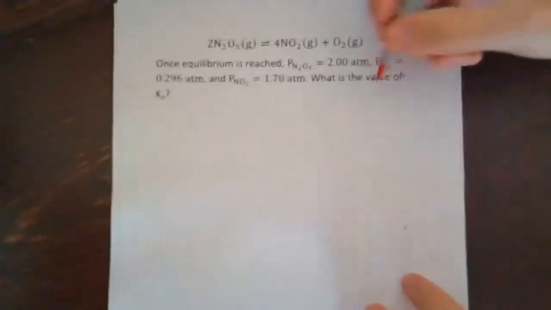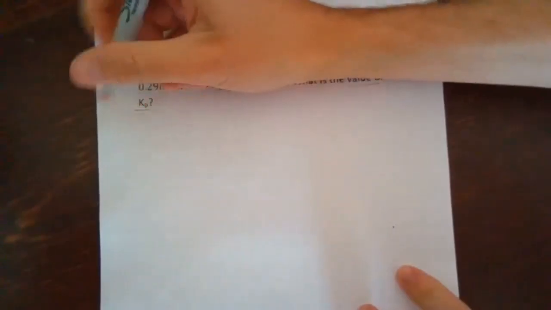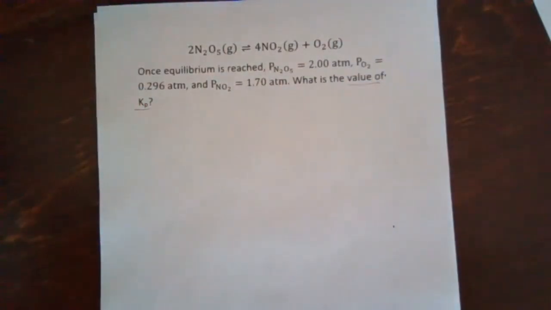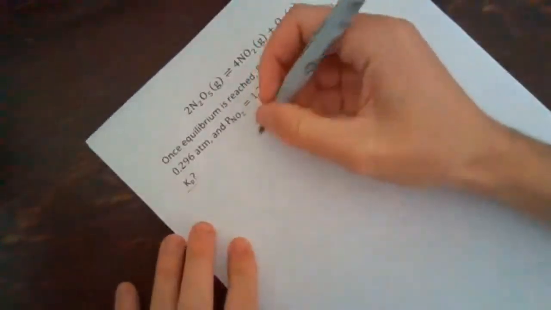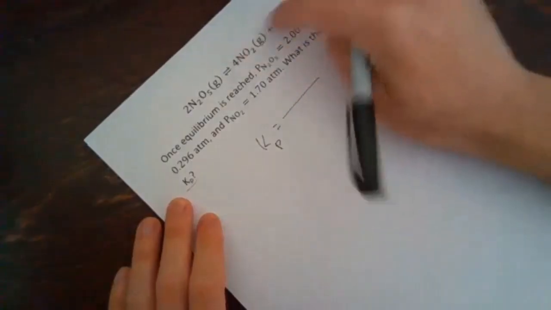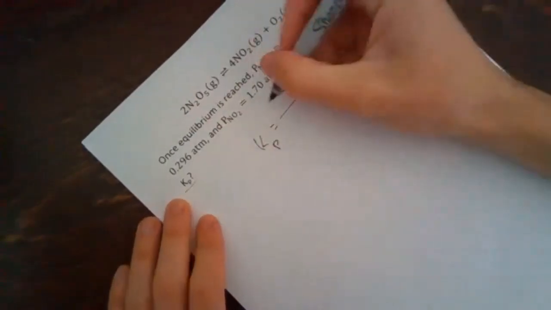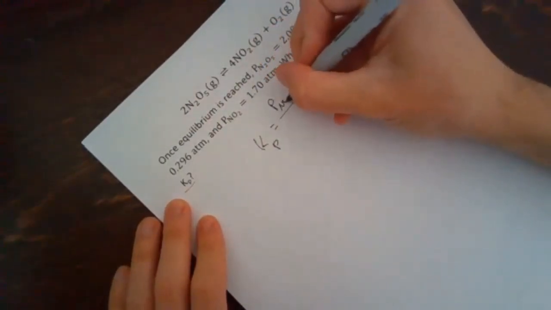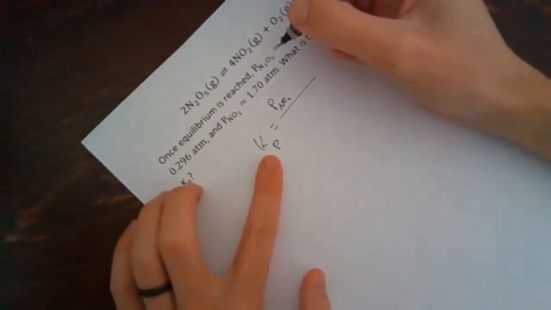Okay, so in this case, I want the value of Kp. Previously we've dealt with coming up with equations for Kp. Now we want to use one of those equations to get a number, to get an actual value for our equilibrium constant. So it is a little bit different this time that it's Kp. What that just means is when we're creating our equation, it's still going to be the same idea, a ratio of products over reactants, but we just use the pressures instead of concentrations.